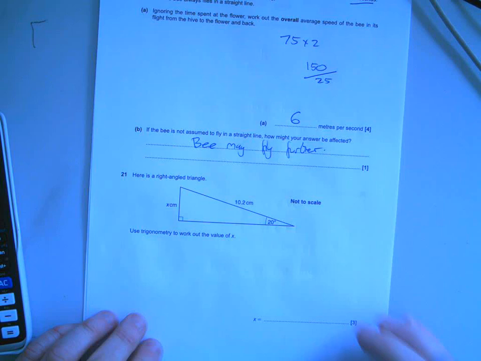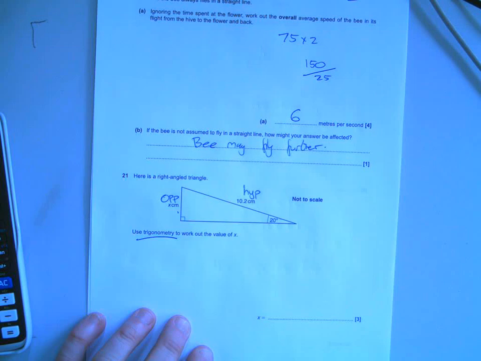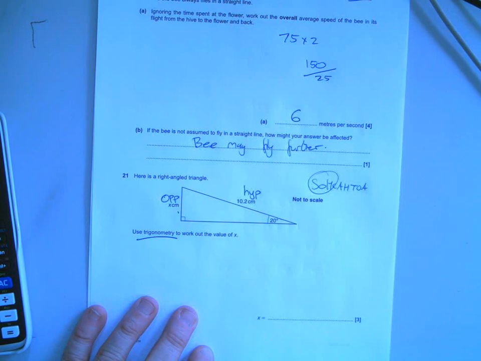This is the hypotenuse. And then you would have walked into the exam, and one of the first things you would have written on your page, probably at the front, is SOHCAHTOA. We've got the opposite, we've got the hypotenuse, so that's sine 20 equals x over 10.2.